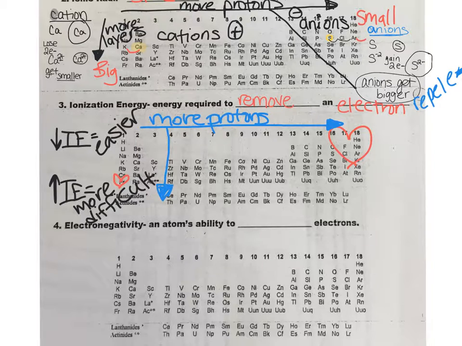Why is francium not holding on to its electrons tight? He has more layers. Okay, so we can say more layers, but why does that matter? What did we just increase if we added more layers? We increased the what? The distance, yeah, the distance, right?